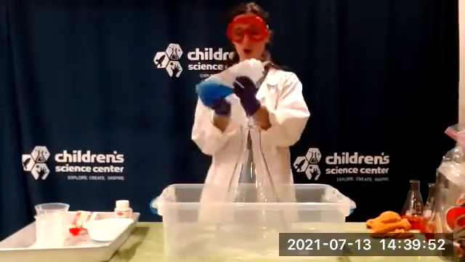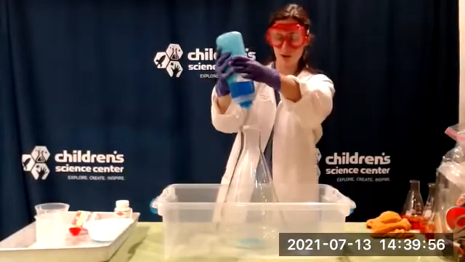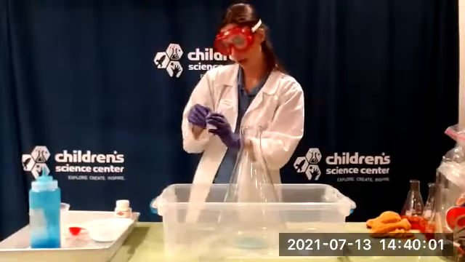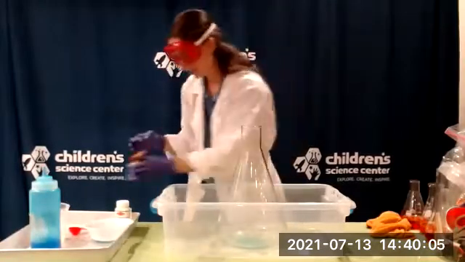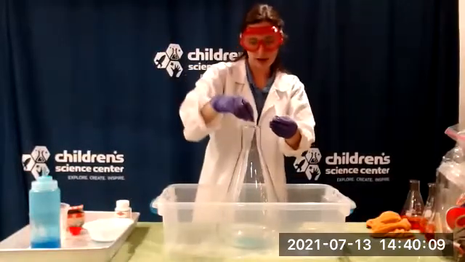So I'm going to add some soap in first. Here we go. Soap, lots of soap for lots of bubbles. And then we need to add in some food coloring. So let's see. My favorite color happens to be green. So I'm going to add some green in. All right, let's get some going down the sides here.